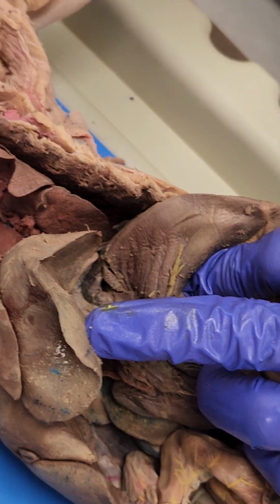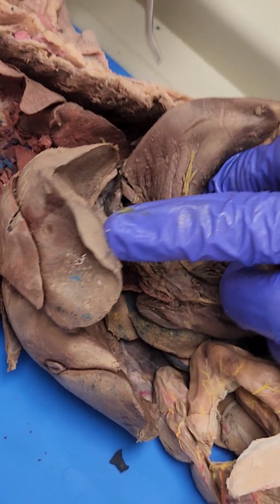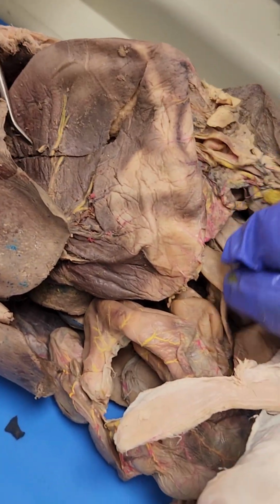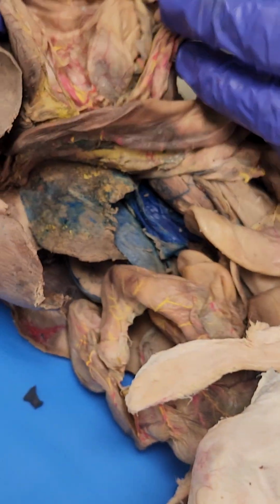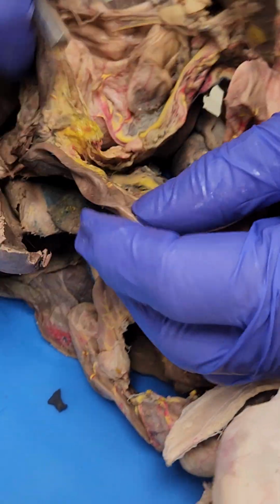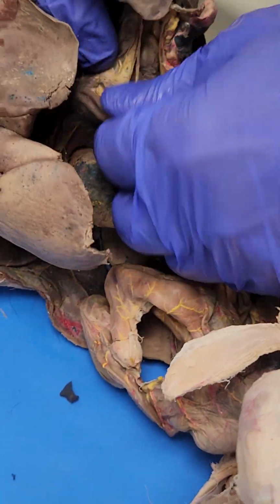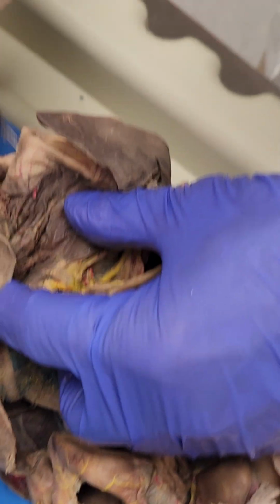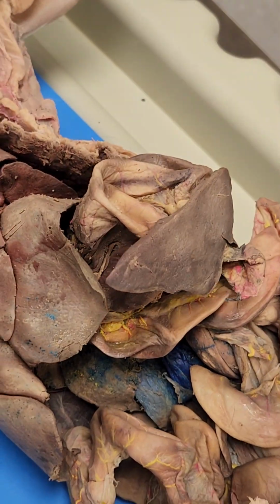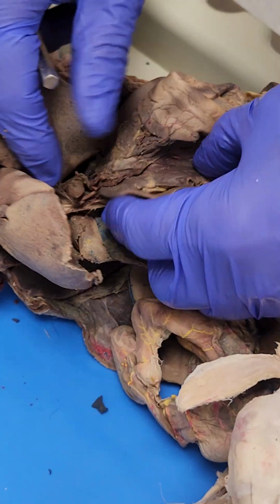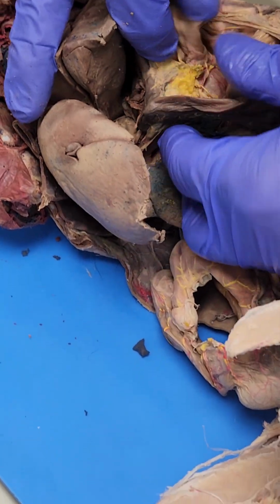I'd more likely do it on a diagram. So there's the fundus, and this is the body, and then you come down here, and where it starts to go into the intestine, that would be the pyloric area. Then it funnels, it dumps into which part of the small intestine?